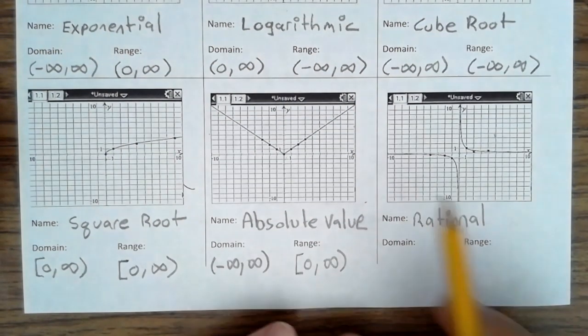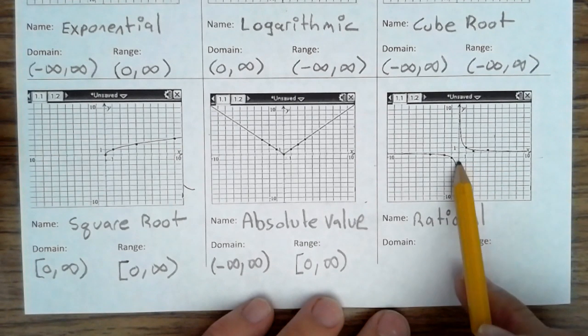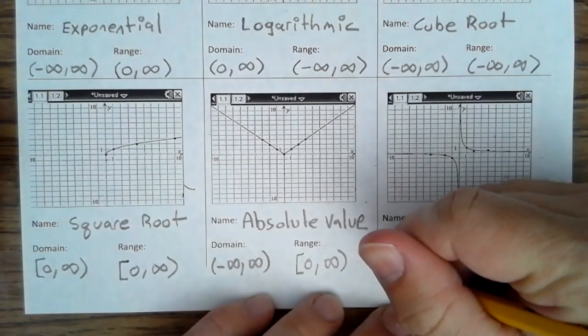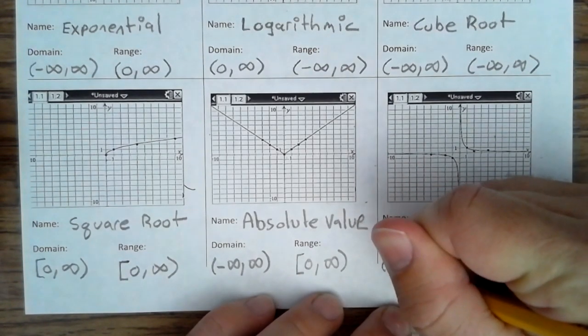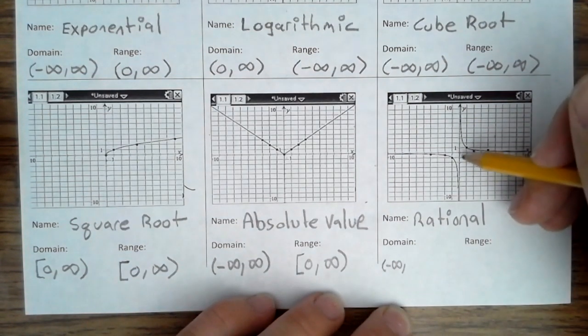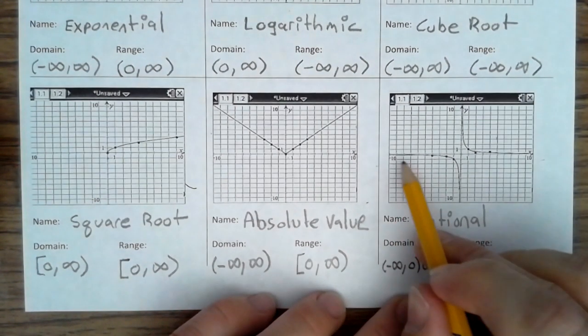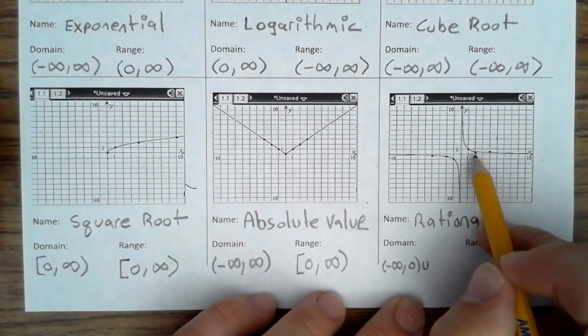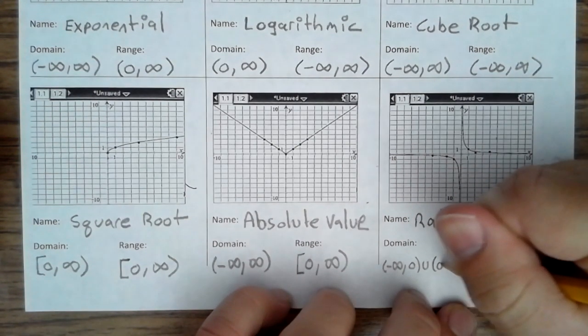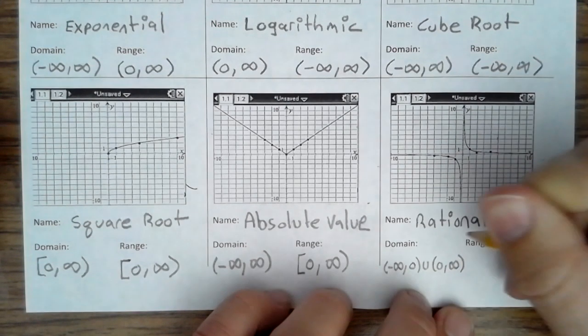Now, the domain has no starting point and stopping point, but it has a gap. So it's going from negative infinity to 0, not including 0, and then from 0 to infinity, not including 0.